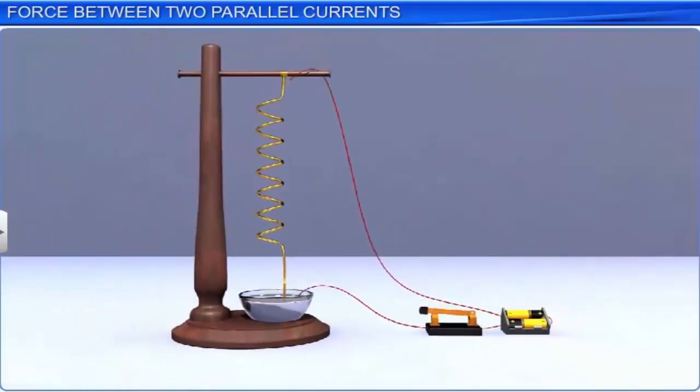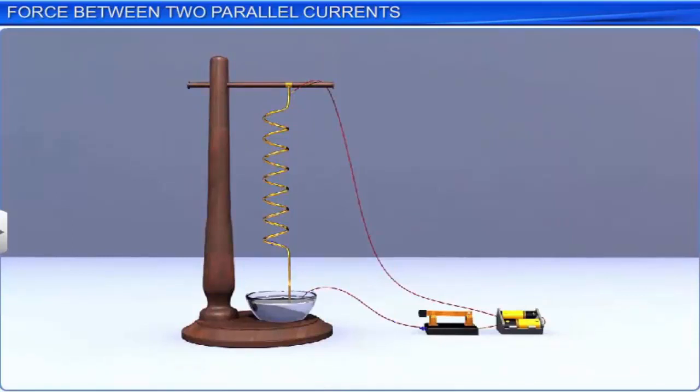When the circuit is switched on, due to a constant current passing through the adjacent turns of the spring, the coils attract each other, and the spring comes out from the mercury and the circuit is broken. As a natural action, the spring relaxes and again comes in contact with the surface of the mercury. Then the circuit gets closed and again the adjacent loops attract due to the current in the coil.